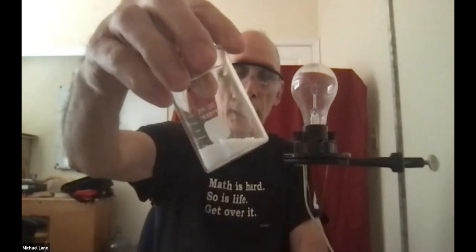Okay, so I'm back with you, and what I've done is I've just transferred that barium chloride to a smaller container, and I put the electrodes in there. Let me try it this way. There we go. I put those electrodes into the solid barium chloride, and the light bulb is not on.